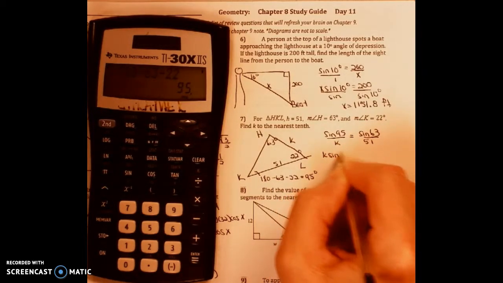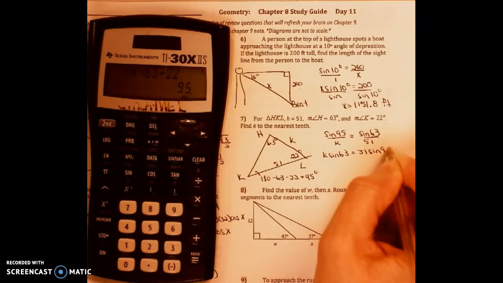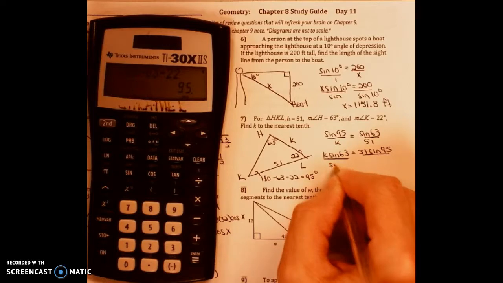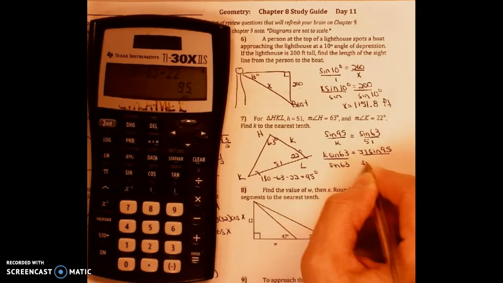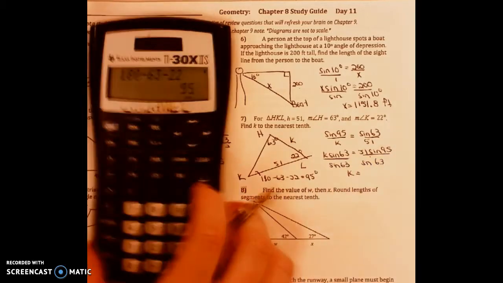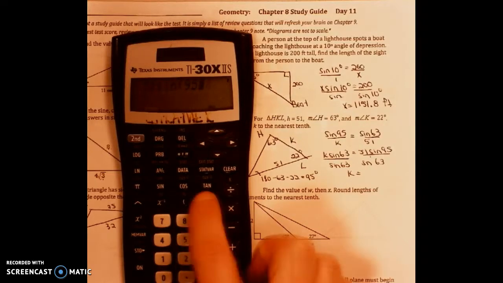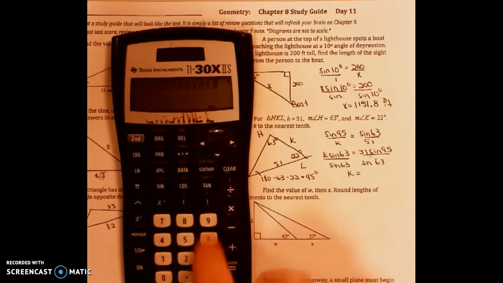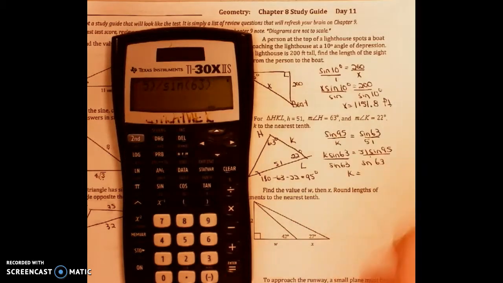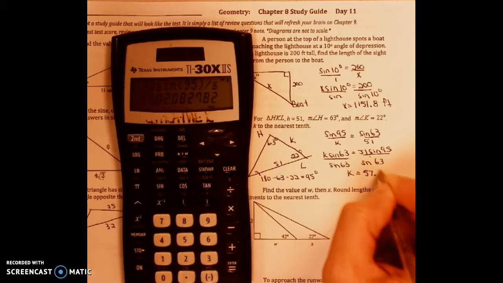We're going to cross multiply. And finally, to get k by itself, we are dividing by the sine of 63. Plug all of that into our calculator. And eventually, to the nearest tenth, we end up with 57.0.